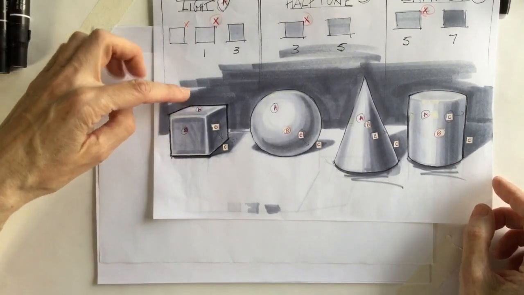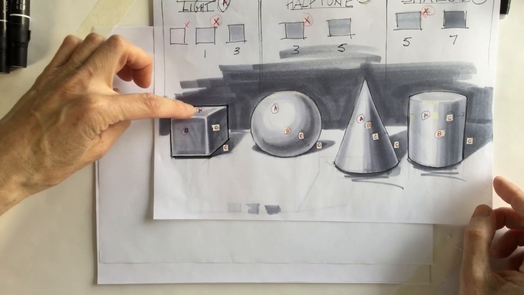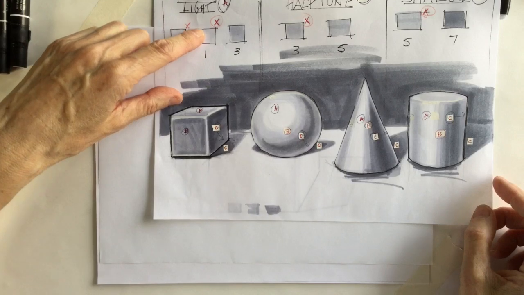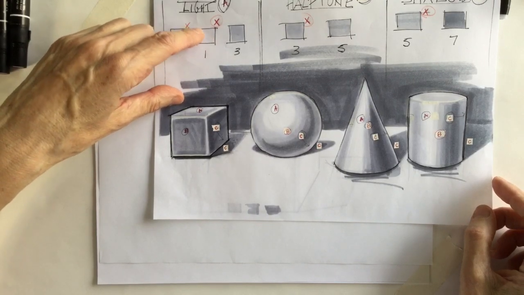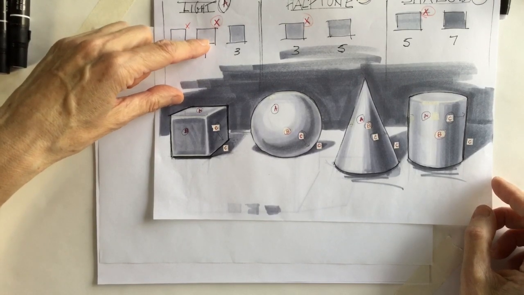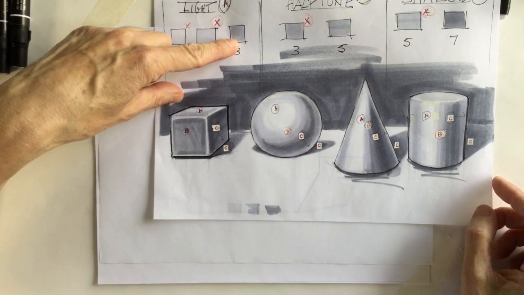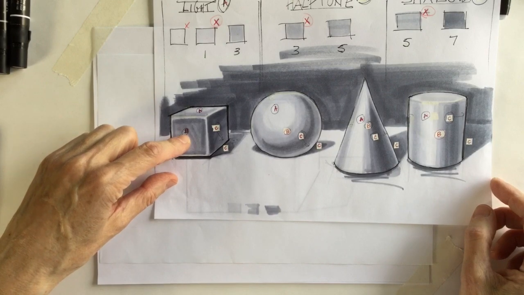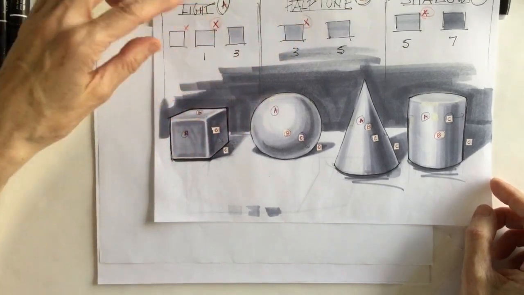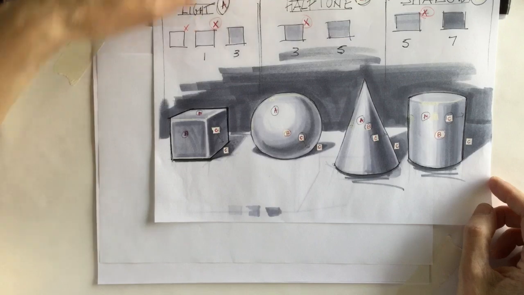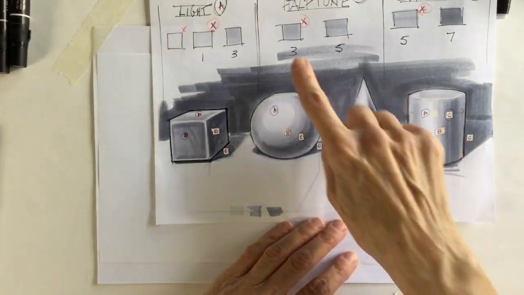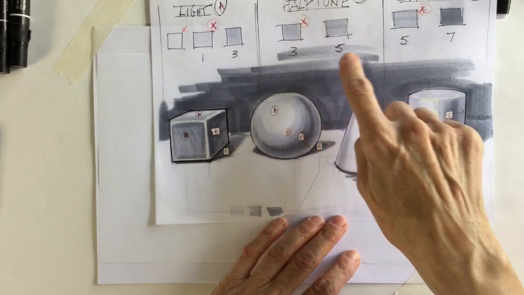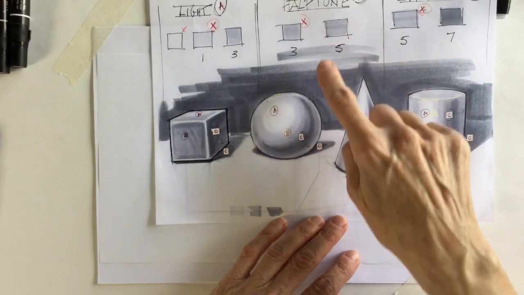So on our cube, the top of the box is getting the most light. So that means that you're going to wet the paper mostly with the number 1 marker. And then you're going to introduce a little bit of number 3. The front of the box is oblique to the light, so it's a halftone. And the markers we're going to use there are the 3 and the 5. And the 3 is going to be most of what we use. And then we're going to introduce a little bit of 5.